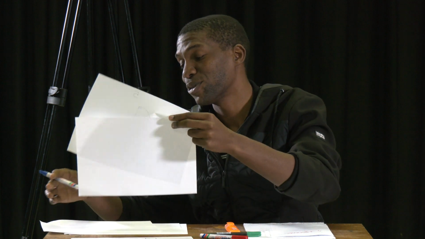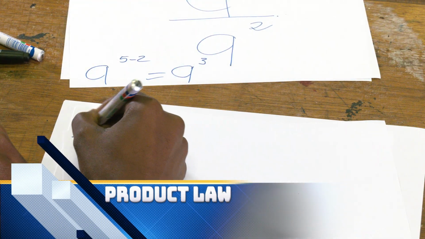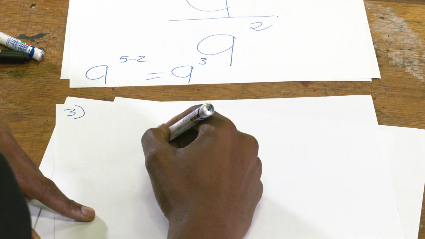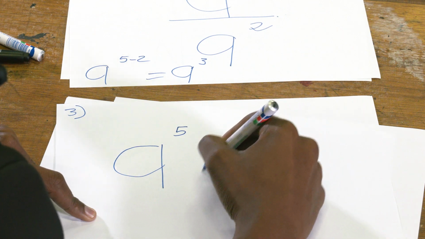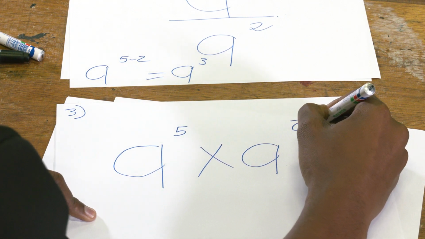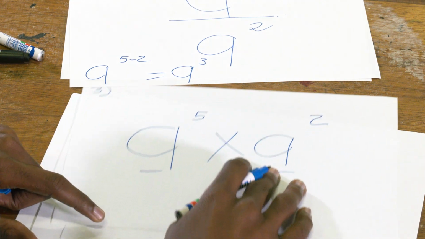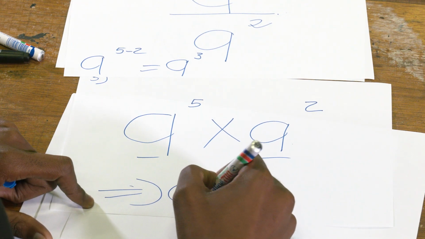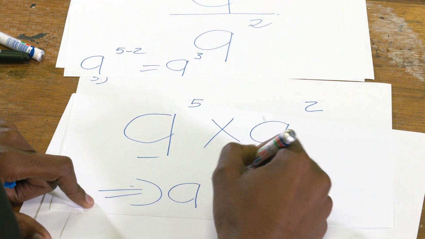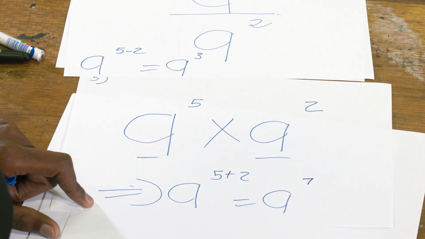And then another rule. So we're dealing with the rules first. If you're multiplying, and the base is the same, so a raised to 5 multiplied by a raised to 2. If it's multiplication and the bases are the same, then you just add the exponents. So it would be a to the 5 plus 2, which is a to the 7.